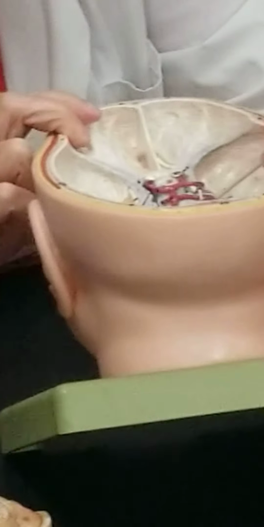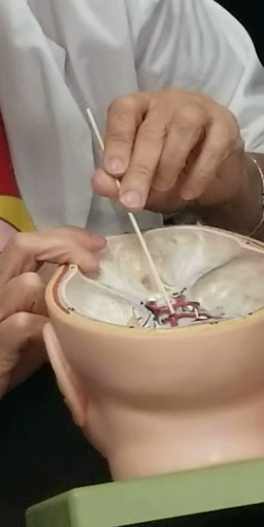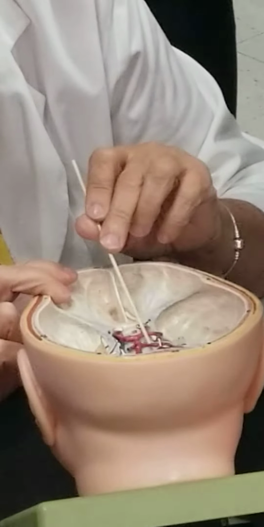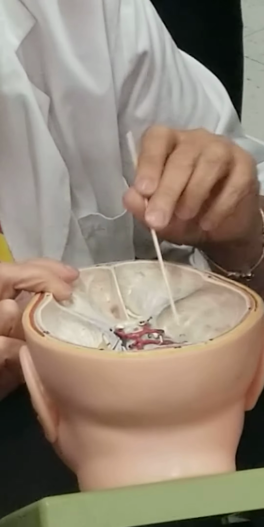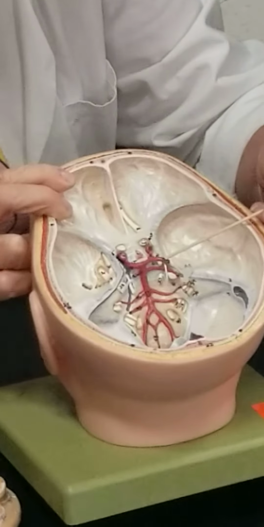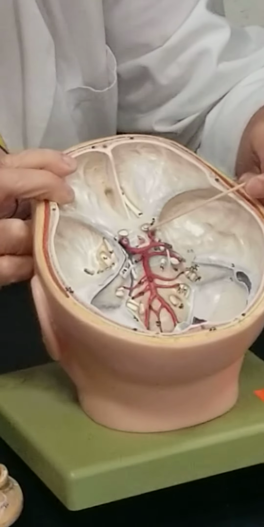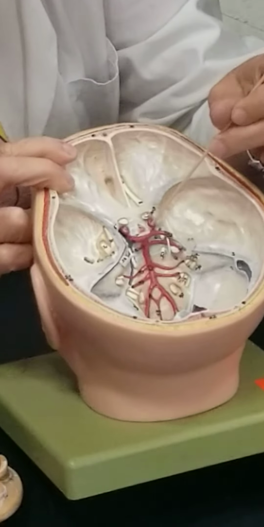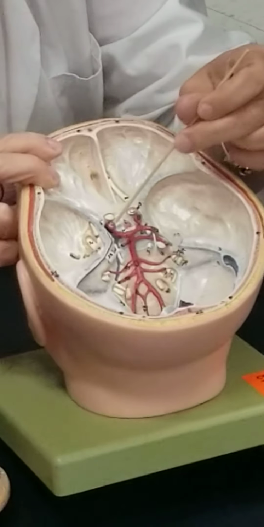The vertebral arteries then merge and become the basilar artery right here. It's just one. From the basilar artery, then you get the posterior cerebral arteries coming out from here. And here, in between the posterior cerebral artery and the internal carotid artery are the posterior communicating arteries.